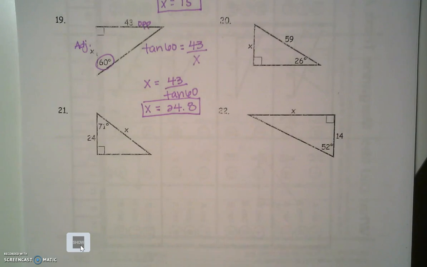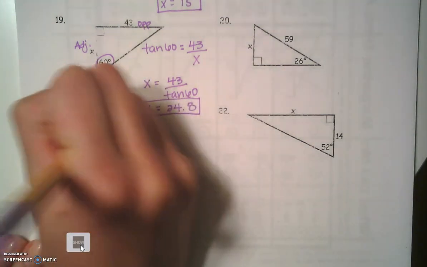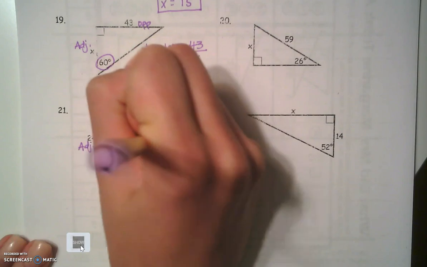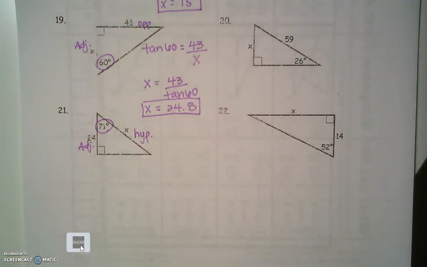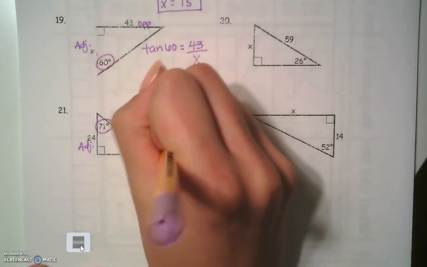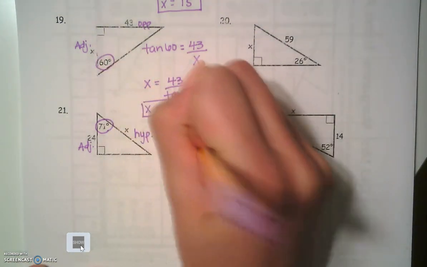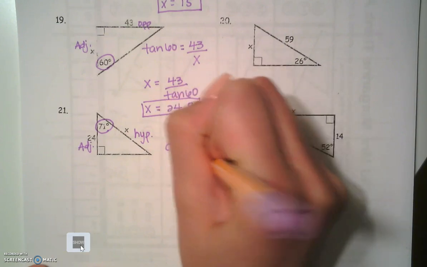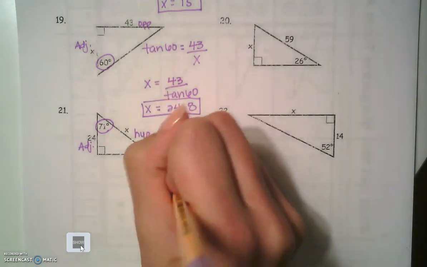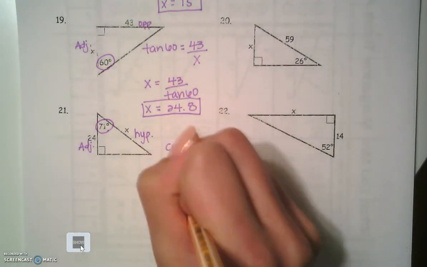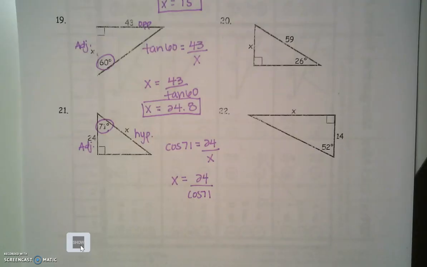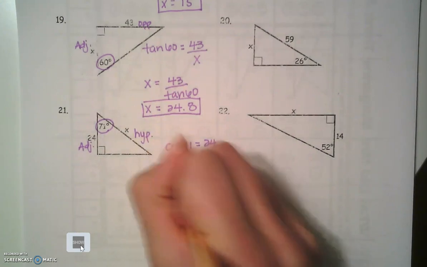To round off our last example here, okay, 21, again, start with that acute angle and label your side. So this is the adjacent side, and this is the hypotenuse. So this is the only trig ratio left that we haven't talked about yet in our examples. It's cosine. So the cosine of 71 is equal to the adjacent over the hypotenuse. So once again, we'll have x equal to 24 divided by the cosine of 71. And I'm going to get x equals 73.7.